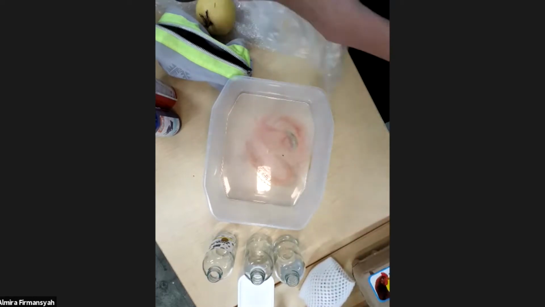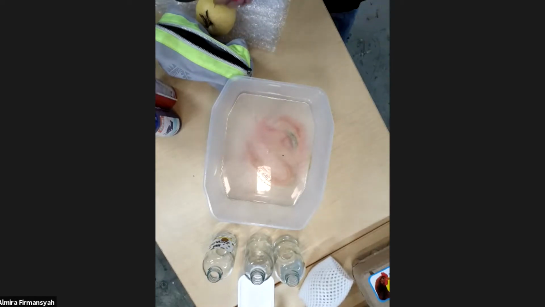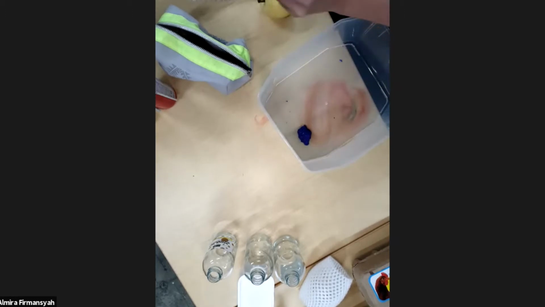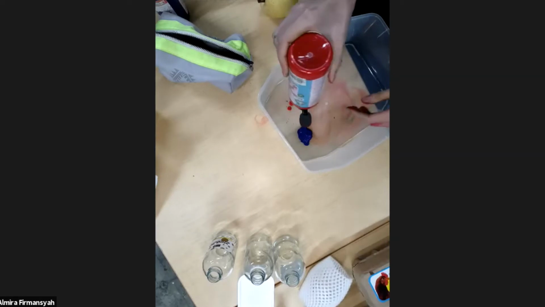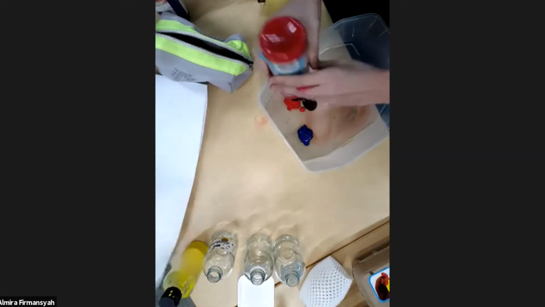So, maybe you can start planning ya, mau pakai teknik apa? By the way, pada bawa colorannya apa aja? Watercolor.